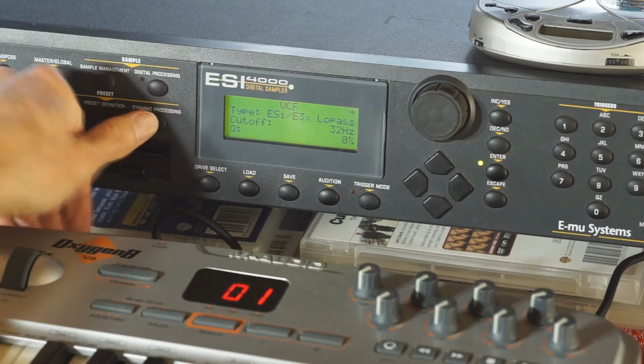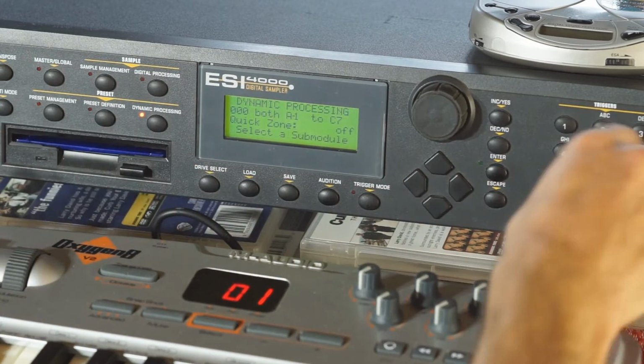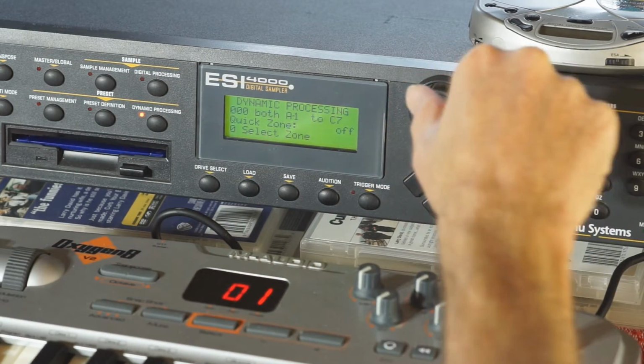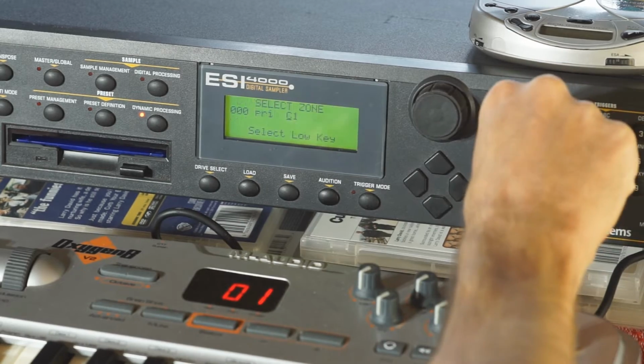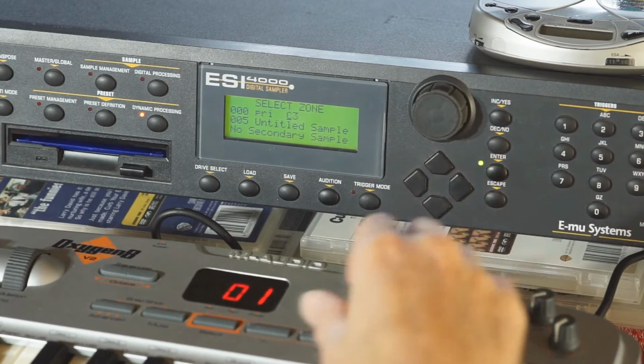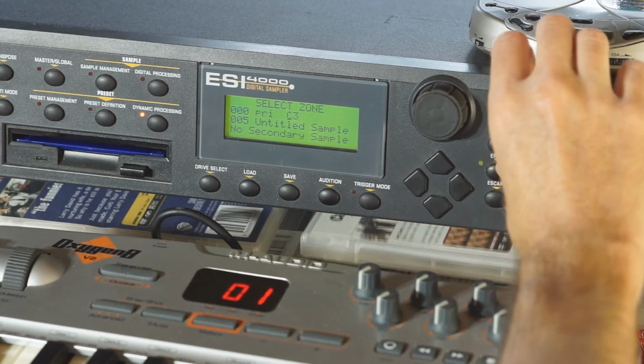But before I do, look, I'm going to go back here. I'm going to select the zone.